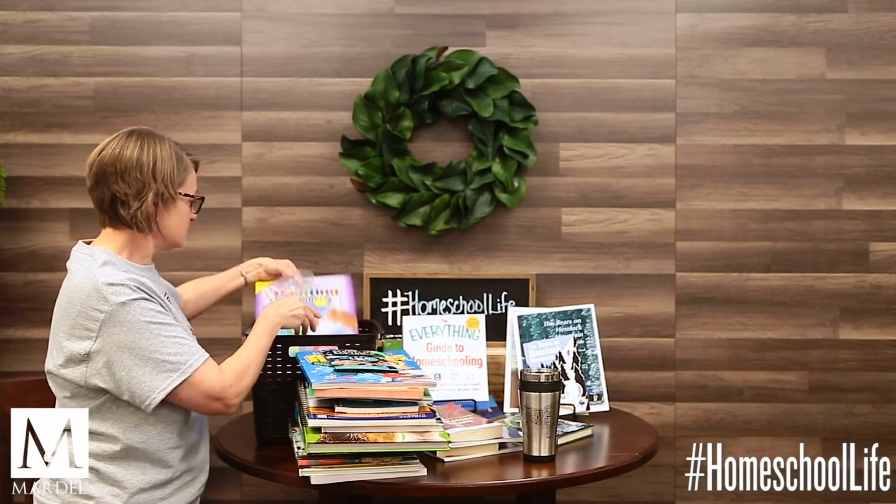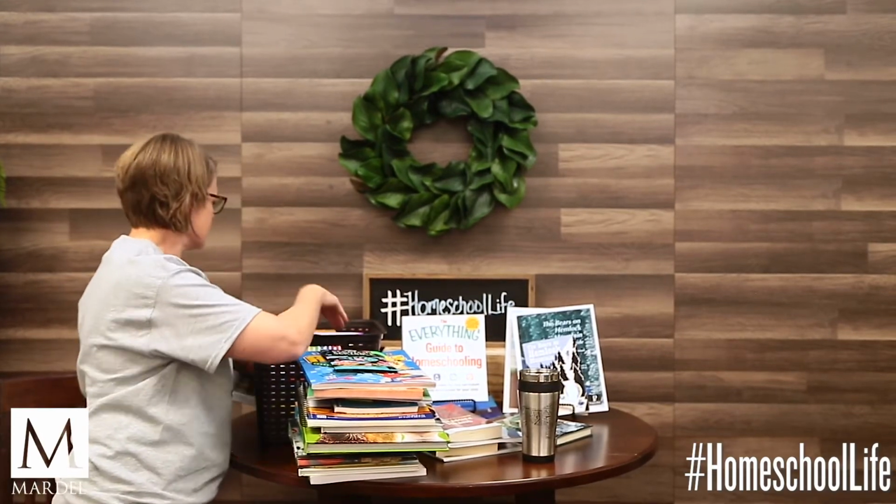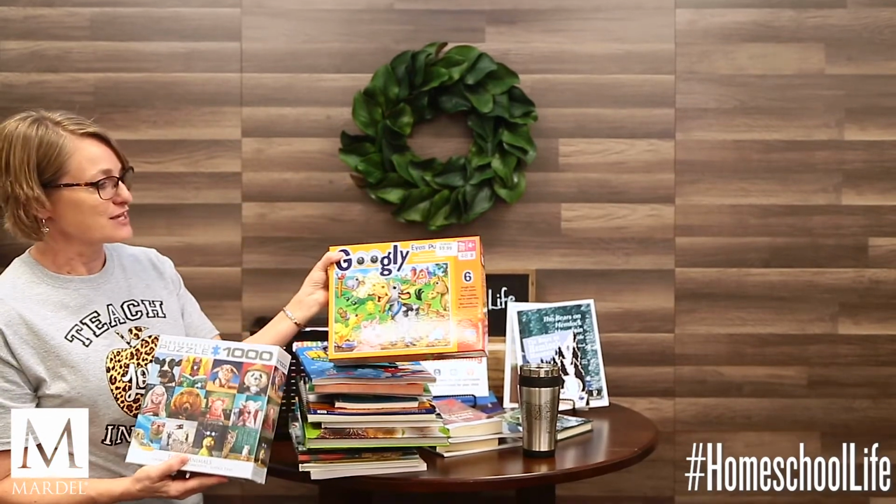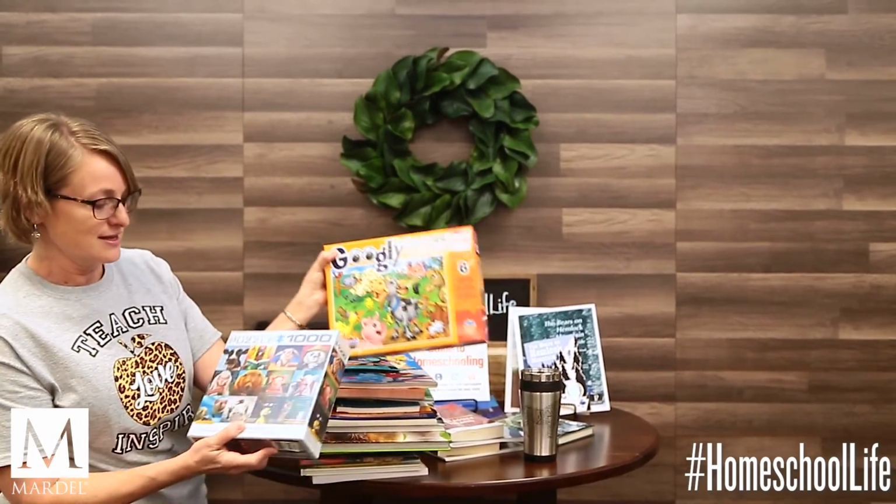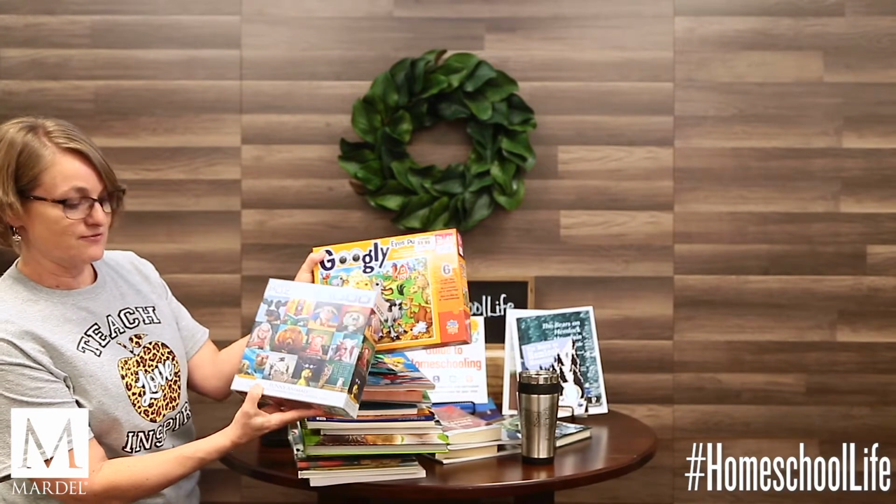And lastly, I have this little fish. Can you see him? Each of the kids get that, and they get some colored sand, and they make their own, and then they can always remember this unit study. And then last but not least, how about some puzzles for the whole family to do together? We've got some googly eye for the younger kids, and then we've got 1,000 piece. This is funny animals.